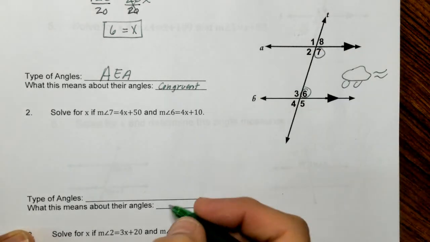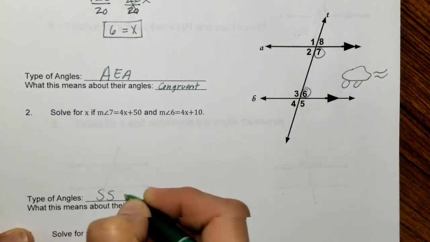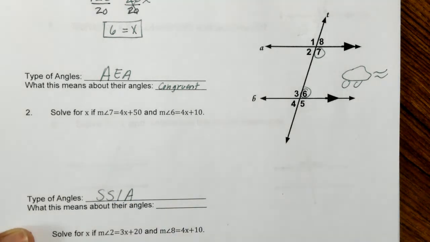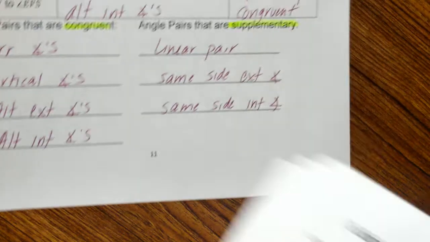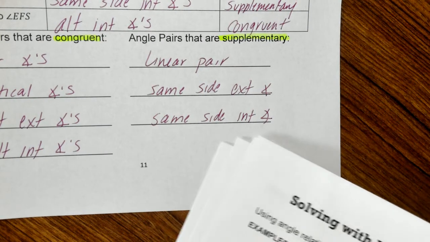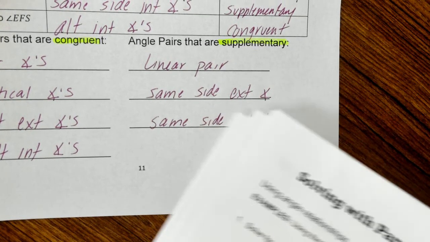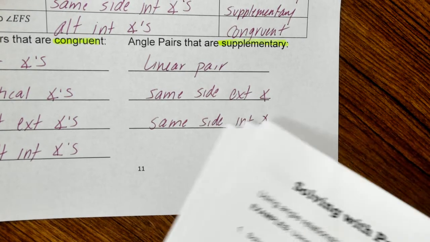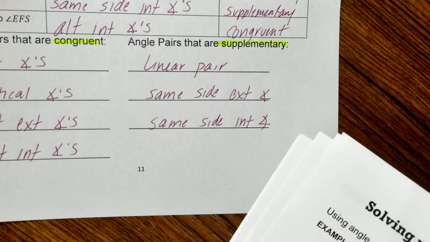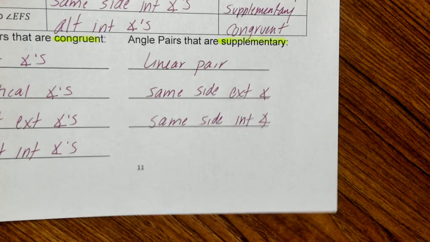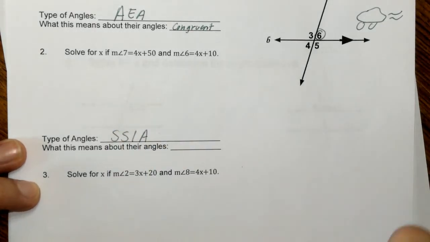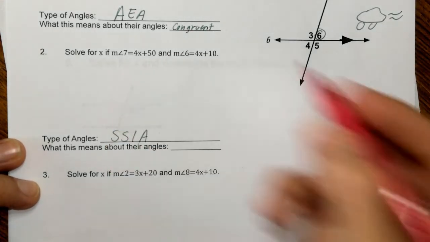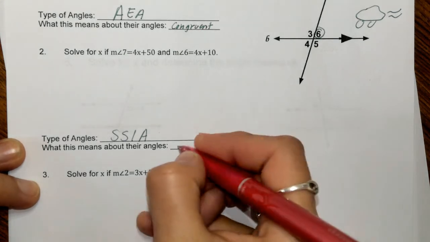So we have same side, SSIA, same side interior angles. When we looked on the first page here, we saw that both of our same sides are going to be supplementary. And the big thing that I tell my students is a bunch of S's. Same side supplementary, same side supplementary. Your same sides are always going to be supplementary. So we're going to take both of these and we're going to add them to equal 180 degrees. Go ahead and write in here, supplementary.